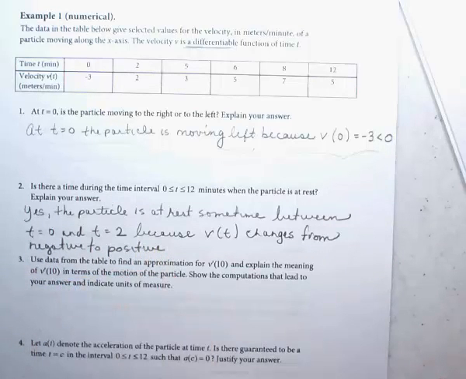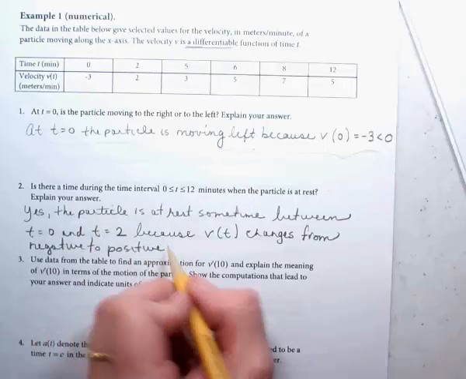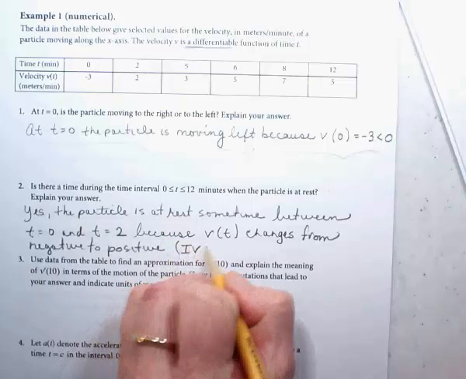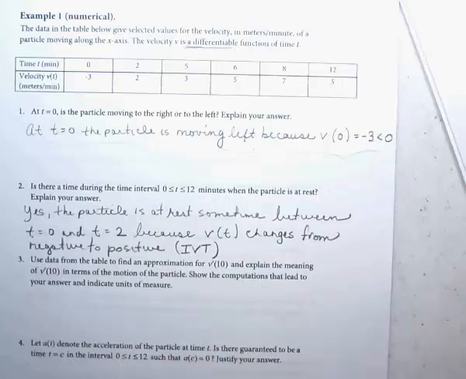You'd get full credit if you remember that this is the intermediate value theorem and you threw that out there. If you said because of the IVT, that's all you'd have to say. Because we know that for the intermediate value theorem, the if part of that is that the function has to be continuous. And we know the velocity function here in this problem is continuous because we were told it was differentiable.